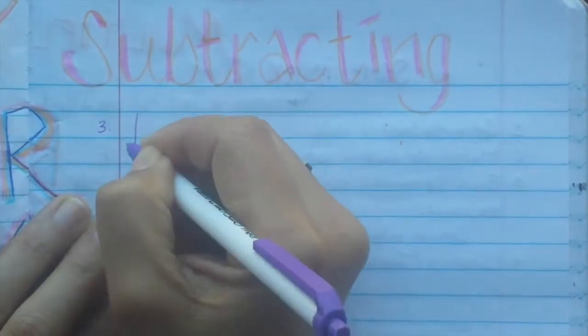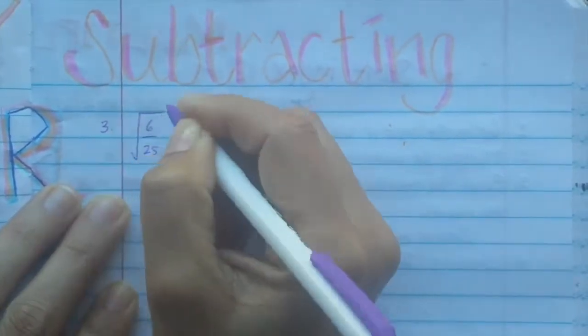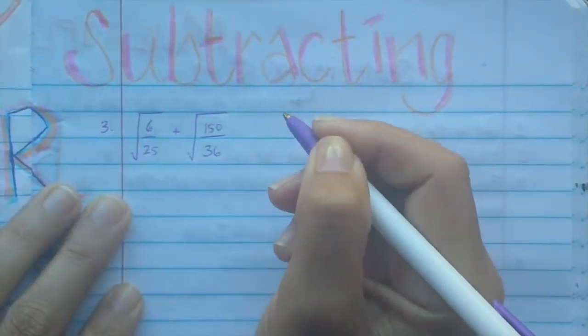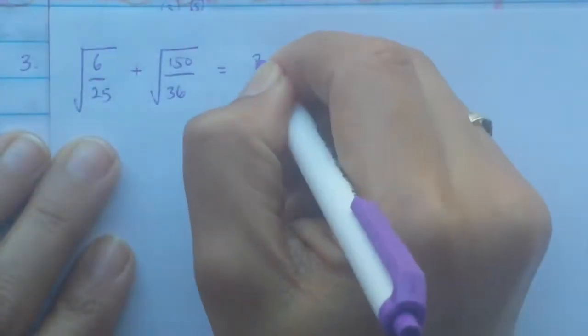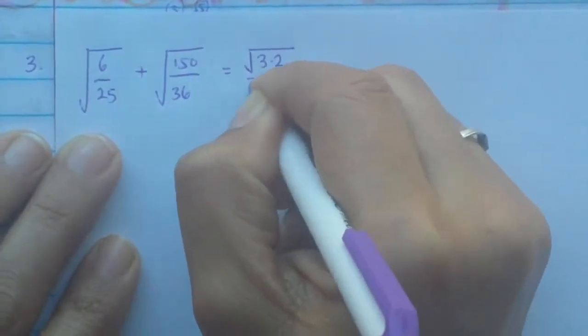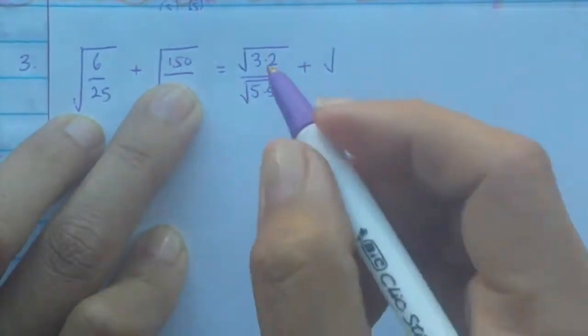Alright, let's take a look at a fraction one. It's pretty much the same. So copy the question down, and you follow the same steps. Again, you can only combine them if they have the same index and the same radical. Break everything down, so that's 3 times 2, that's 5 times 5. Break the 150 down, I'll do it on the side.